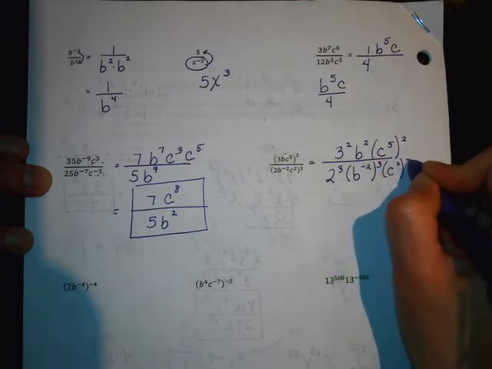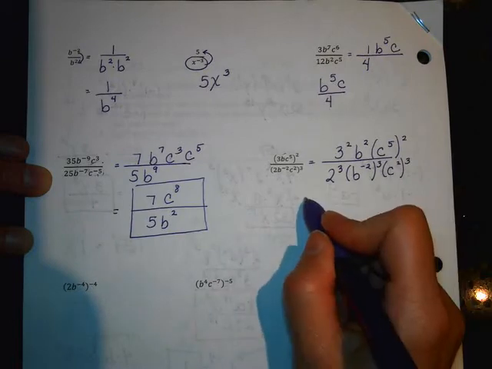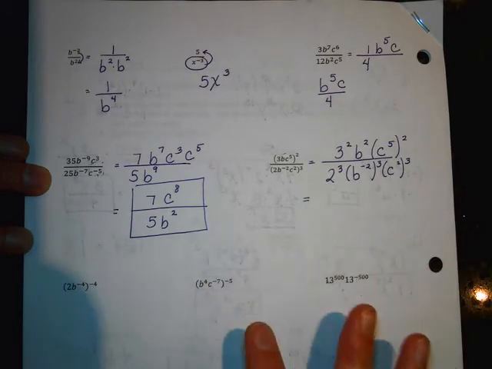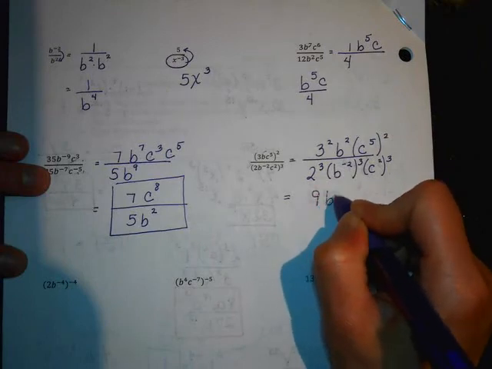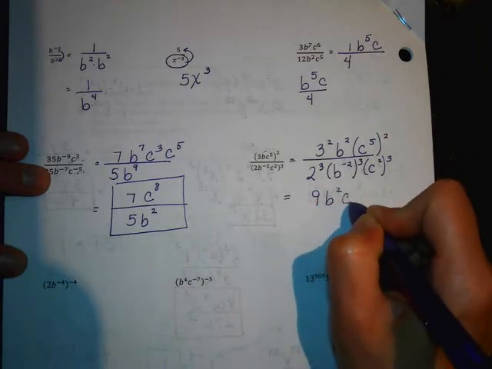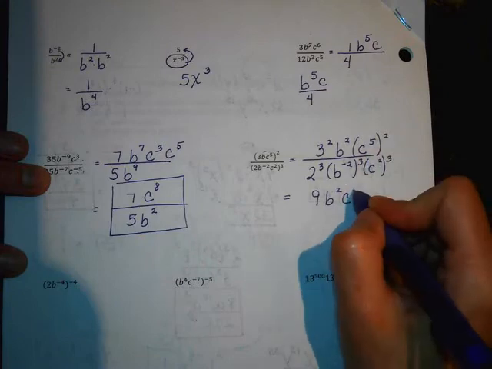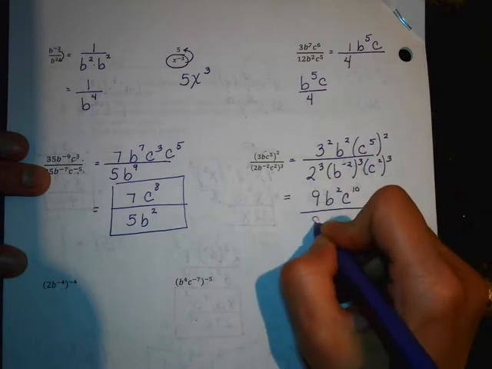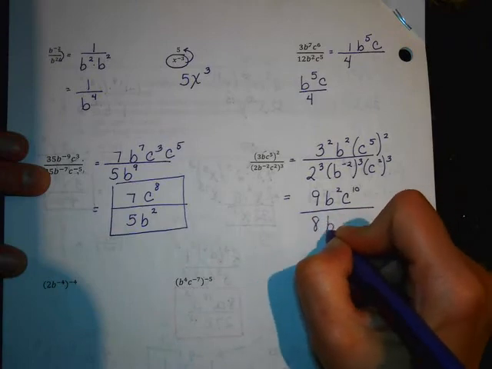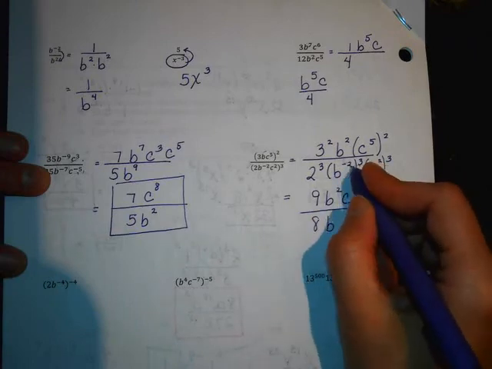So it's a lot of steps, but it's not hard steps. So we'll have 9b squared c, I'm going to multiply those exponents, to the 10th. All right, we'll multiply those, so that would be 8b to the negative 6 c to the 6th.